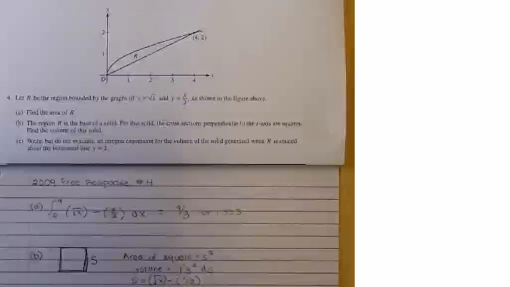So this is number 4 from Free Response 2009, and what it says in part A is, find the area of R. R is the area underneath the curve from 0 to 4. So what you're going to do is use an integral or antiderivative in order to find the area of R. We already know that R is from 0 to 4.